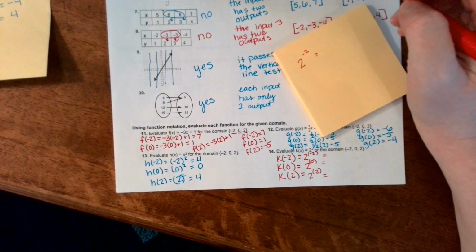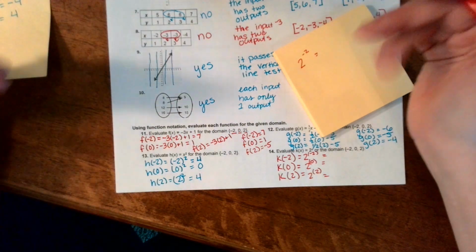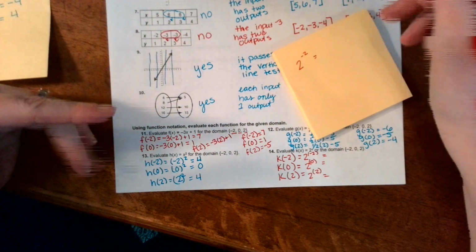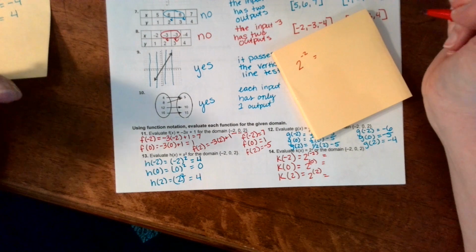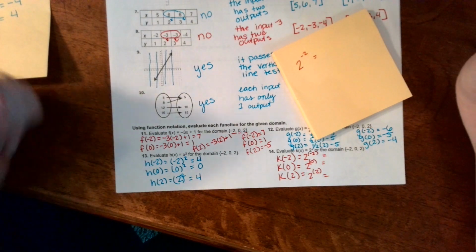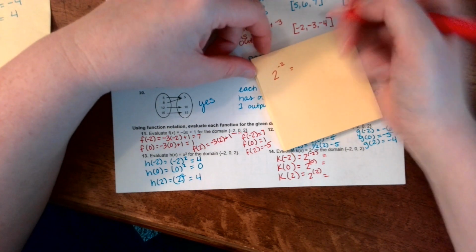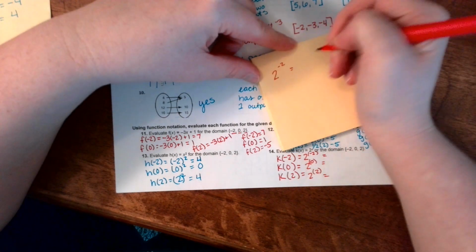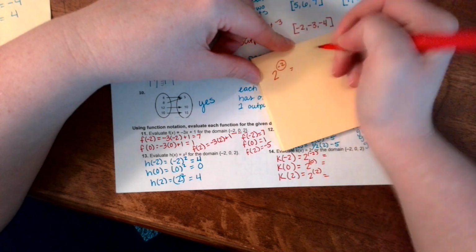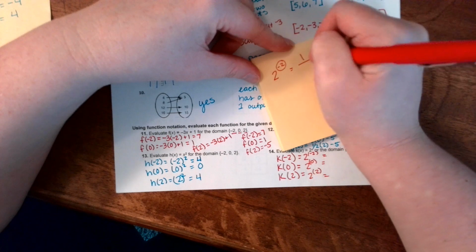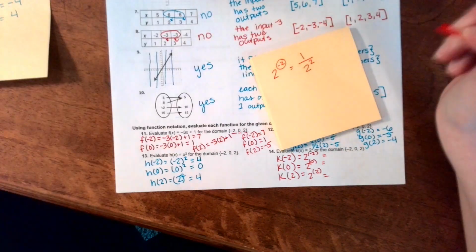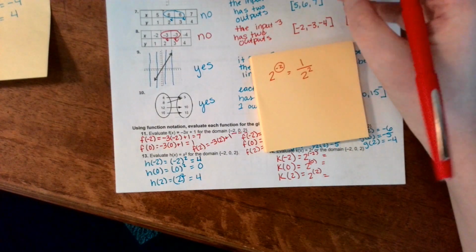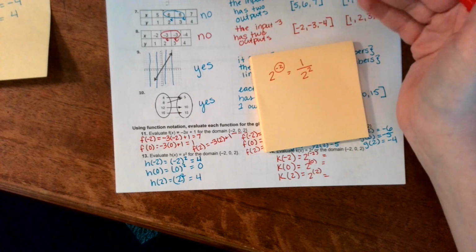However, if you're in year-long algebra, we've already done exponent rules. If you are in semester-long algebra, you may have just gotten to this, or we're just about to get to this. So what we're going to do is a negative exponent is equal to the reciprocal of the positive exponent. I know that seems weird, but that's one of our exponent rules.